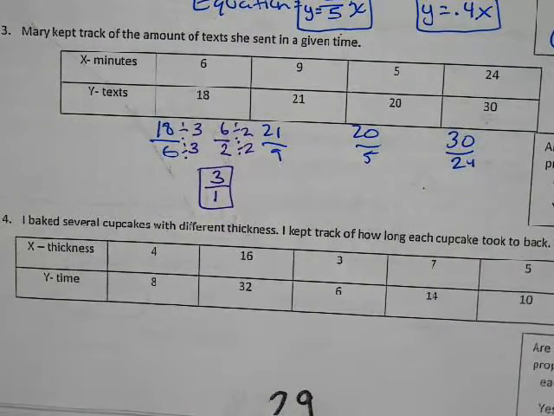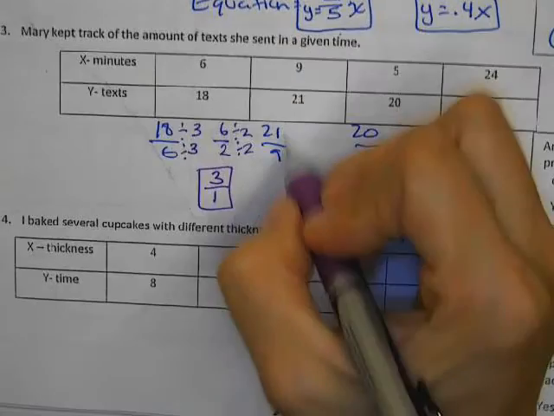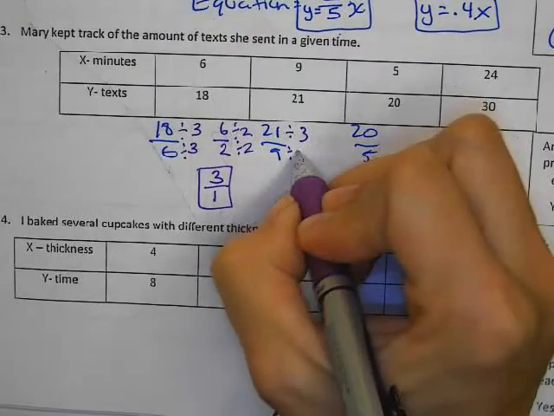So even if you choose a smaller number to divide by, you're just going to have to do it more than once, which is fine. 21 and 9, what do I divide by? 3, and I get?